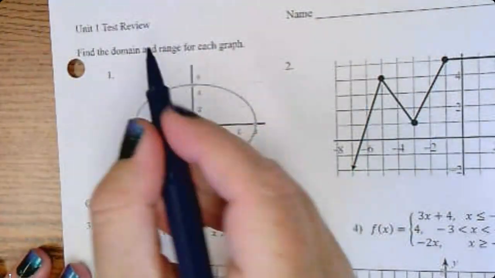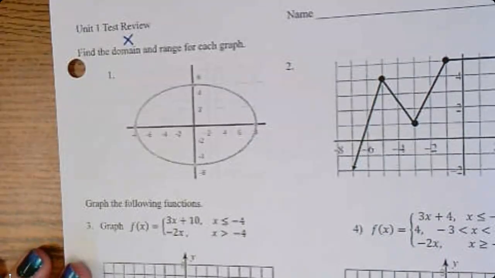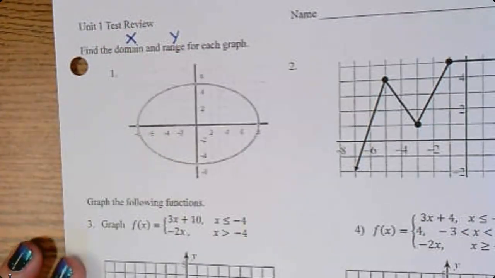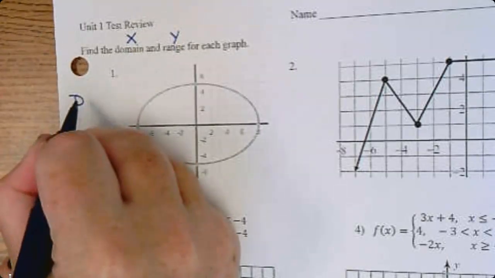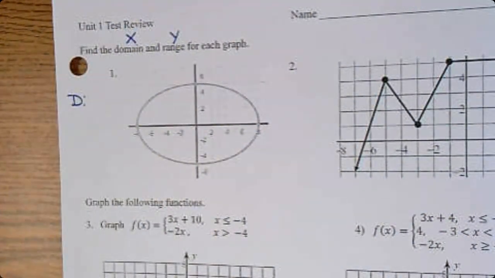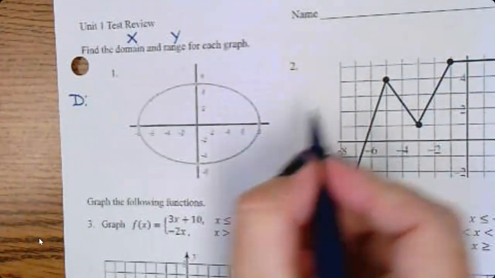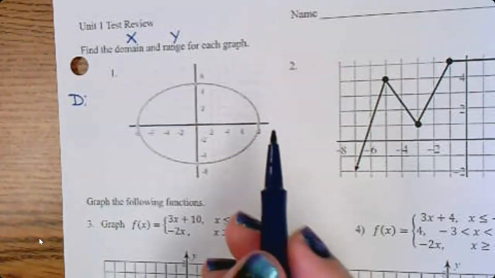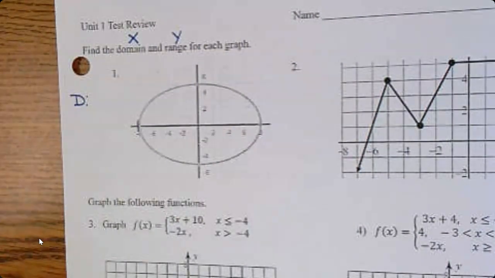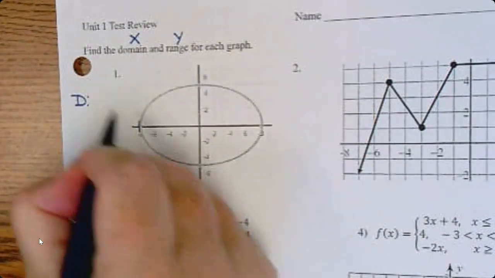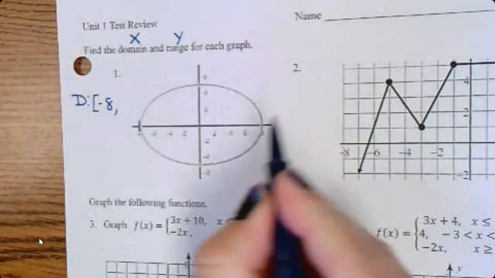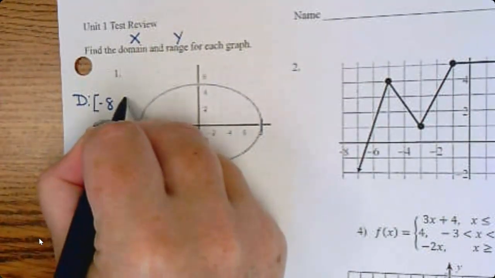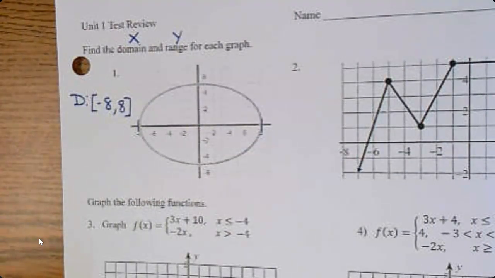Number 1, domain and range. So remember, domain is our x value and range is our y value. Okay, so here we go. You're going to look at how far to the negative x values this graph goes, and notice it stops here at negative 8. And we touch negative 8, so negative 8. And then we're going to go all the way to here. It stops at positive 8. Because it touches, we're going to put brackets.